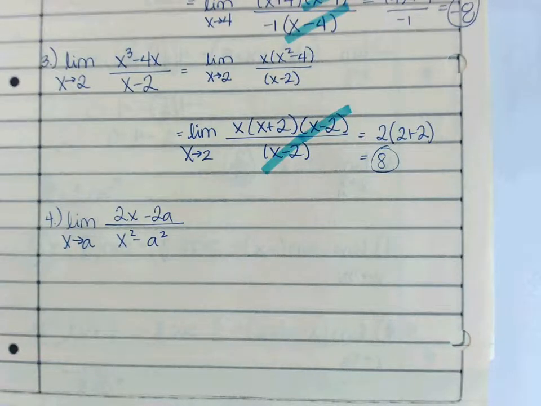I'm going to give you maybe like a minute. Okay, think about what you could do with that one. Any ideas? What could I do on top? Pull out a 2. What could you do on bottom? Pull out the square. Make it a perfect square. Very good. So on top, pull the 2 out. On bottom, that'd switch up into an x plus a and an x minus a.